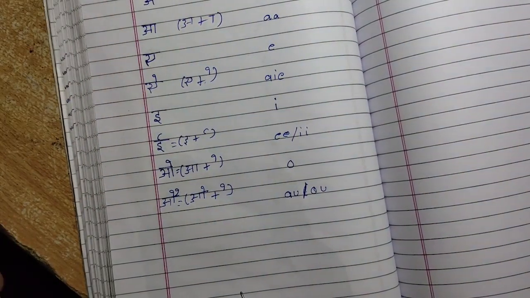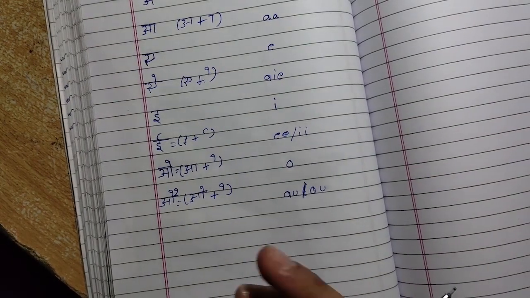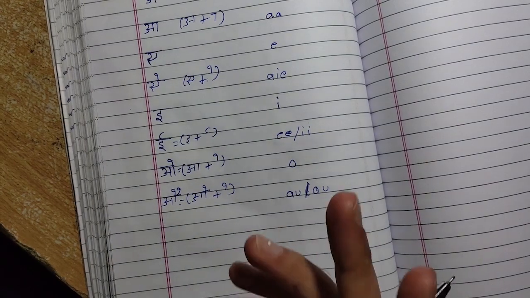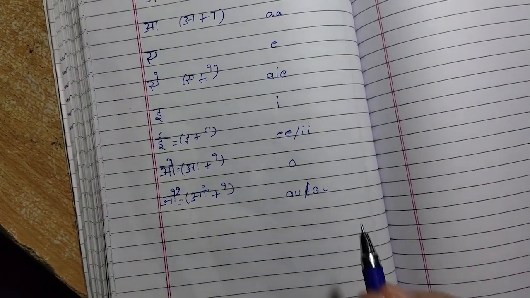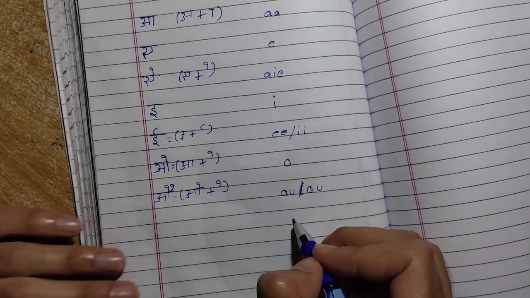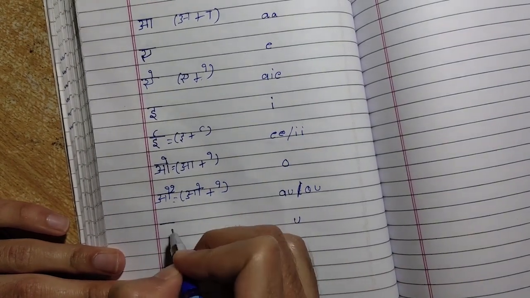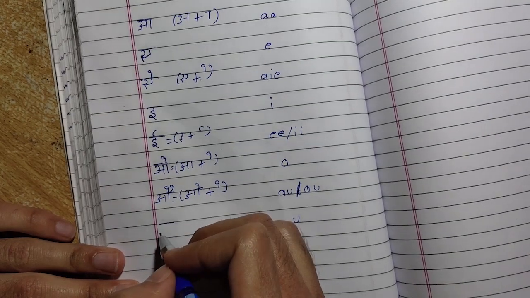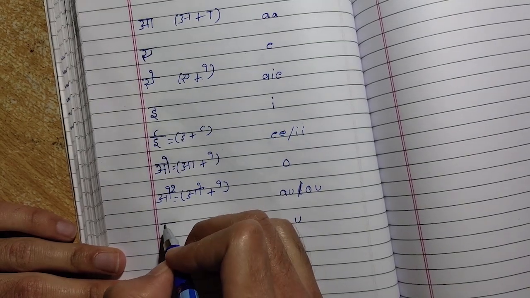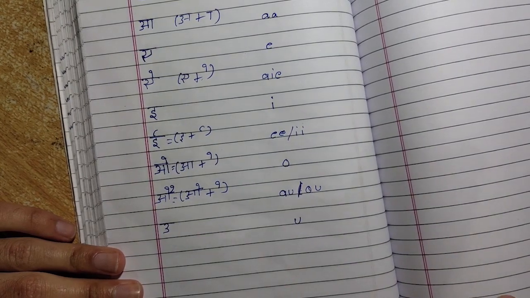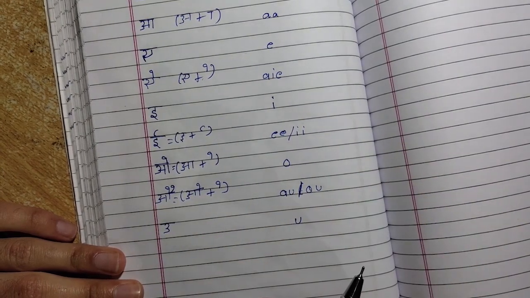Now we're going to go to the U. Now if you see, the U sounds like oo. So how is oo drawn? Oo can be written like this, I guess. And the way oo is drawn, we're going to give it a roof, and we're going to draw the 3. And that's pretty much it. This is how you draw oo.